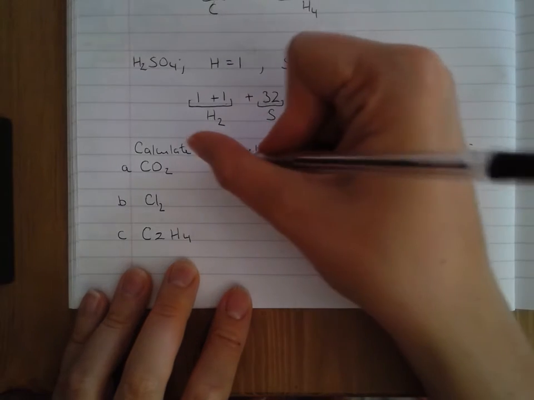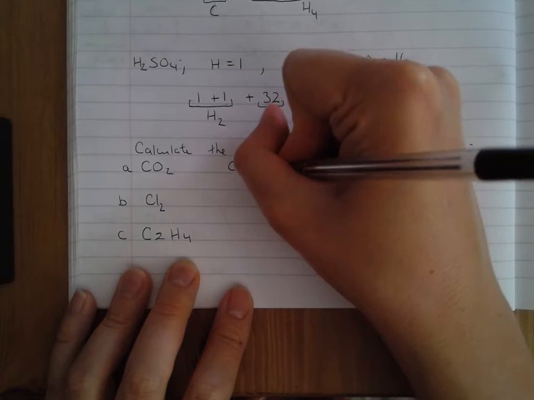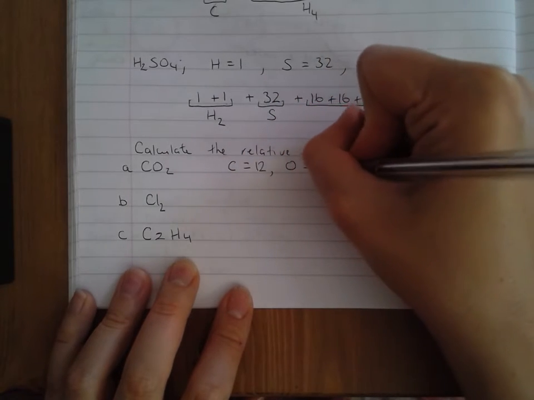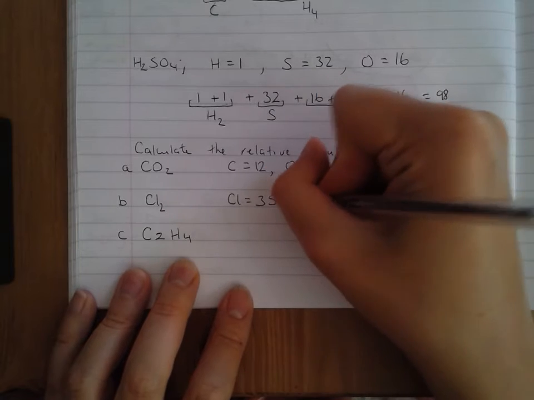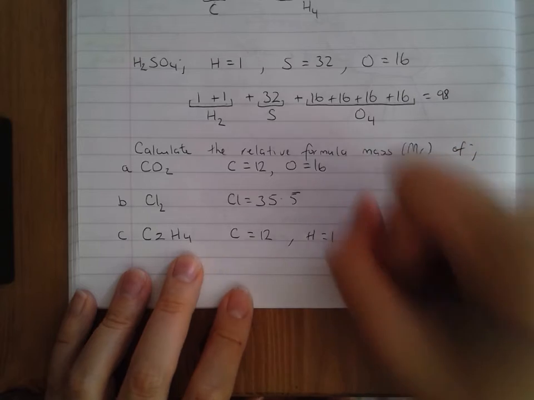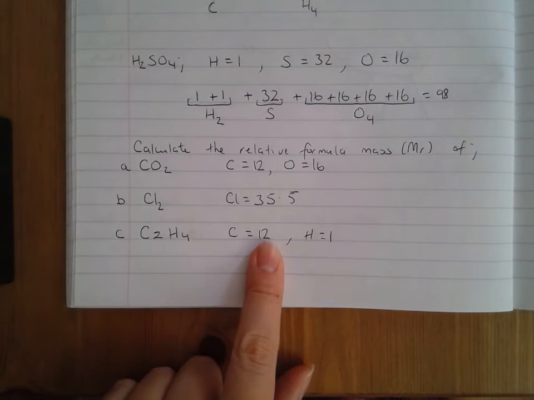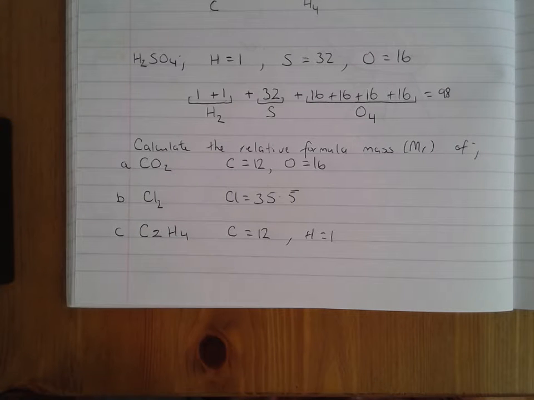Okay, I'm going to give you the big numbers from the periodic table. Carbon is 12, oxygen is 16, chlorine is 35.5, and then down here, carbon is 12, hydrogen is 1. So they're the numbers from the periodic table. They represent the mass of the atoms. You will be given that in the question.